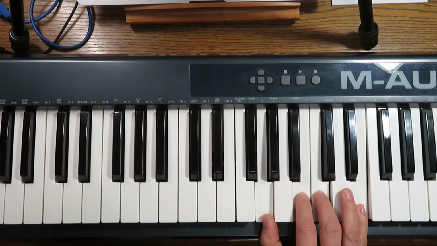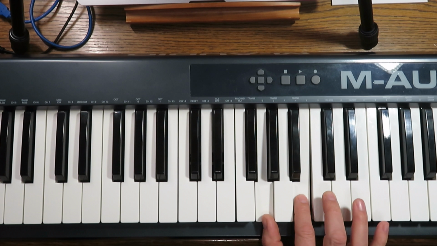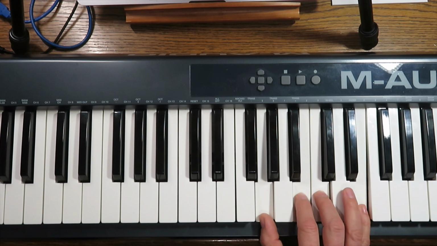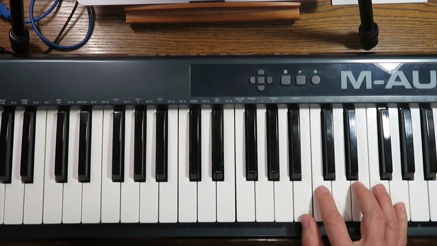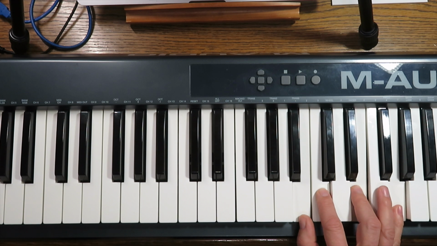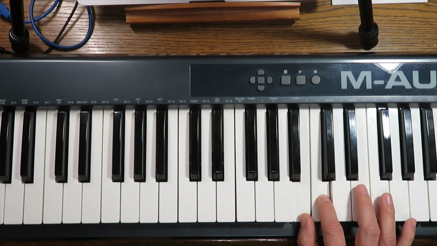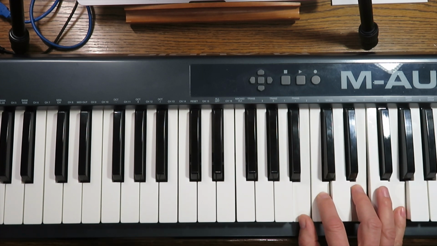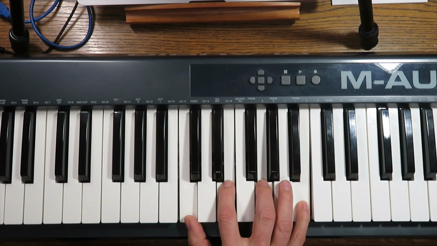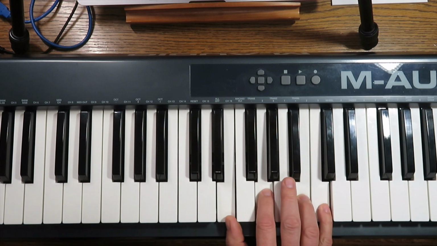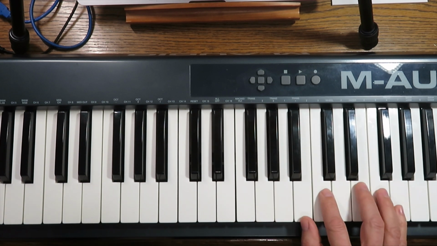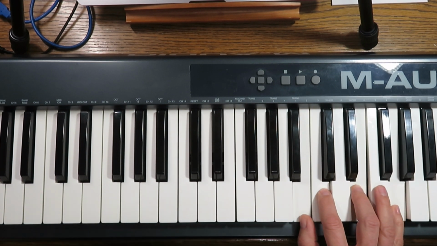Second inversion, it's 4, 3. And third inversion is 4, 2. Okay? So you have 7, 6, 5, 4, 3, 4, 2.